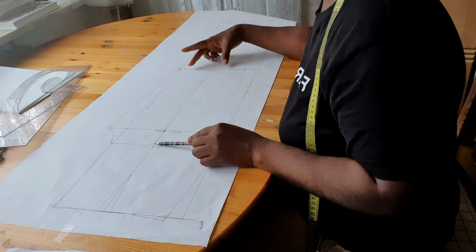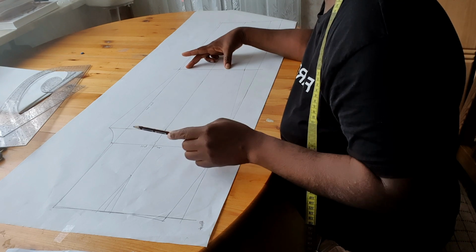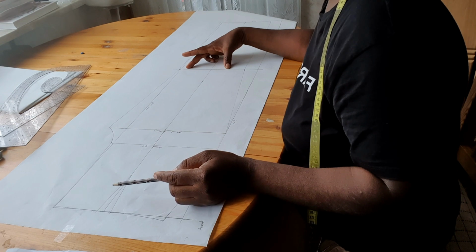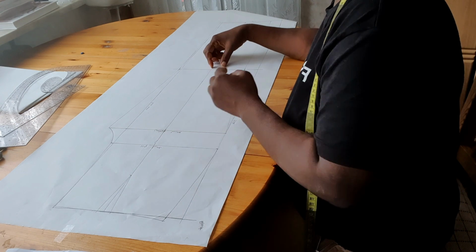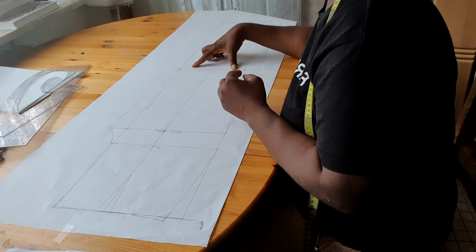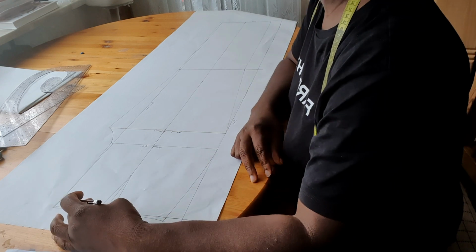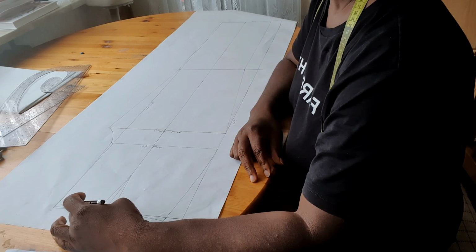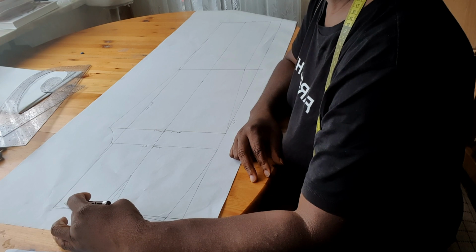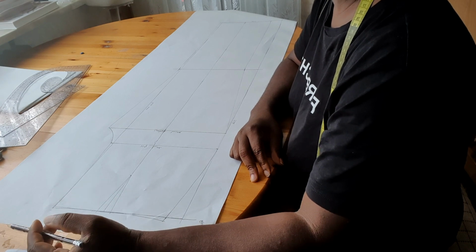And the knee circumference is 40 centimeters. I divided it by 2, 20 centimeters. So that 20 centimeters, I had to divide it by 2 to get 10 centimeters here, 10 centimeters here, to make the 20 centimeters. And my dart, I said I used 2.5 for the front dart. Well, I'm going to use 3 centimeters for the back dart.